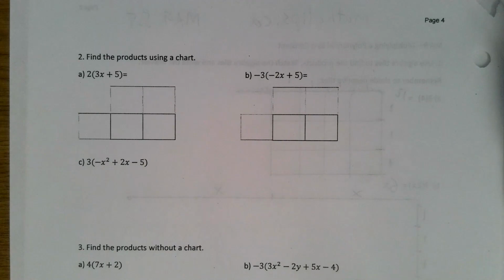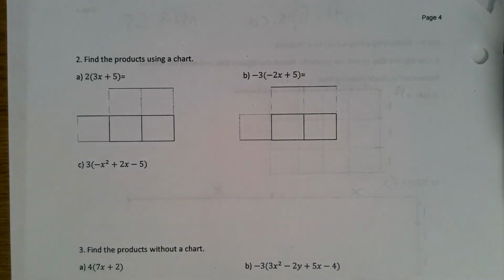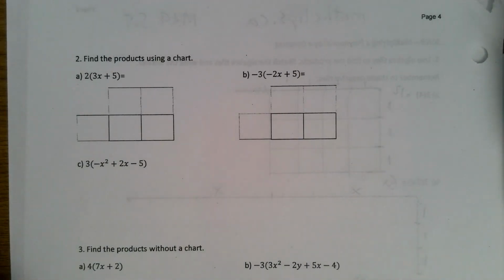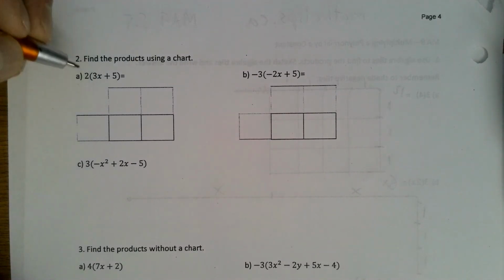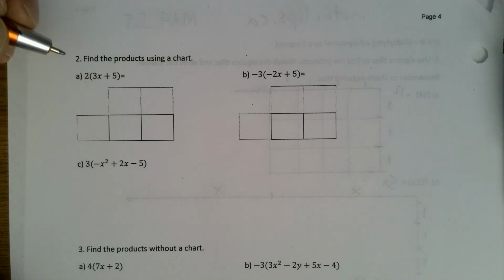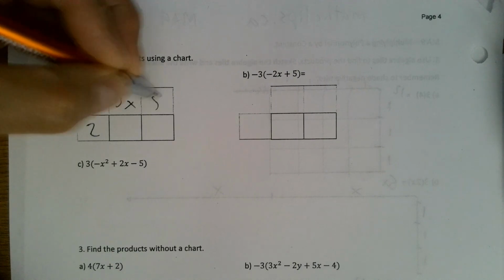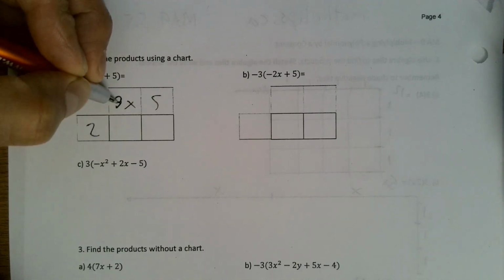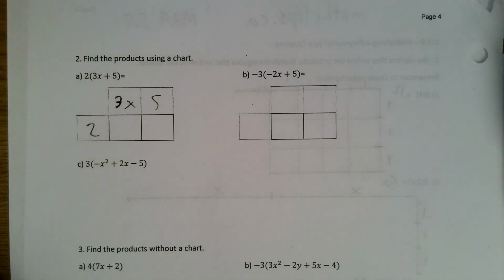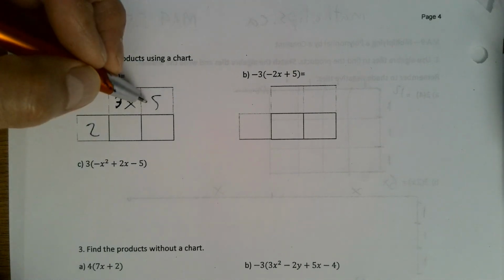Find the products using a chart. And notice step 1 is we need to label our left and top edges. In this case, one of them is going to be 2, the other one's going to be 3x plus 5. Obviously, I need to put the 2 here and the 3x and the 5 there, or else it's not going to fit. That is a horrible 3. I apologize. And notice you can put the plus 5 there or just leave it as 5.